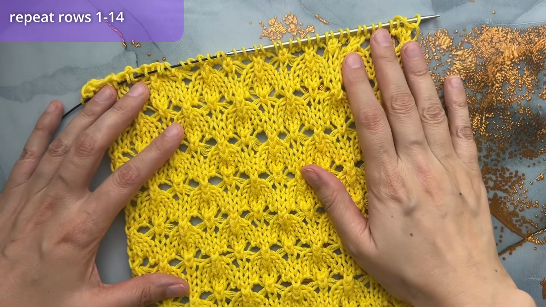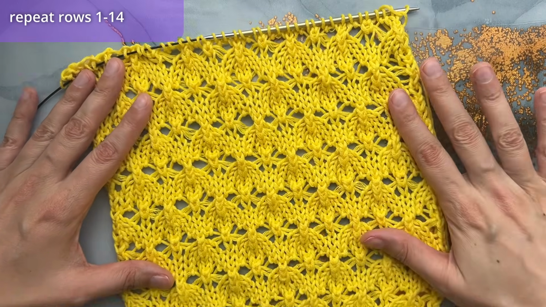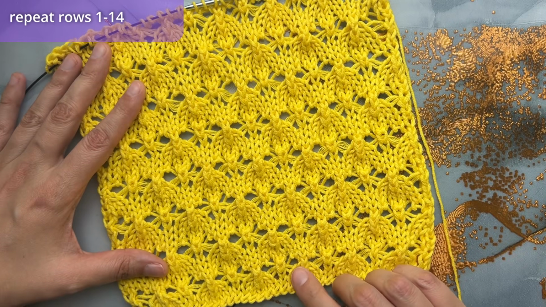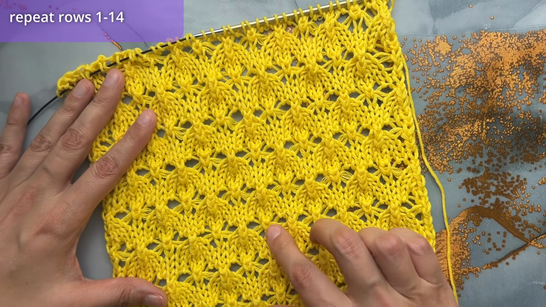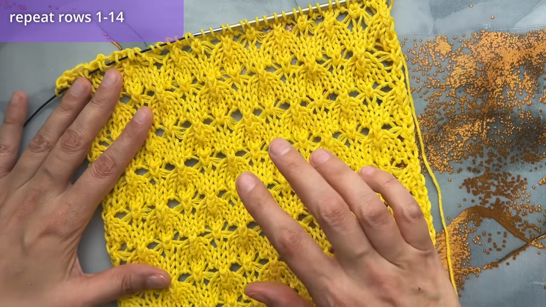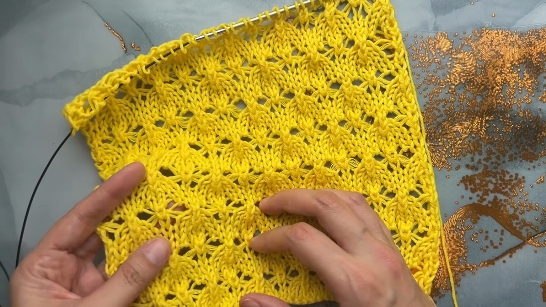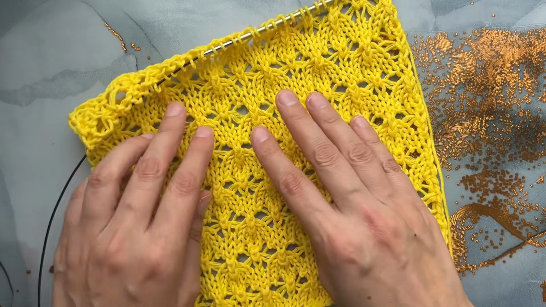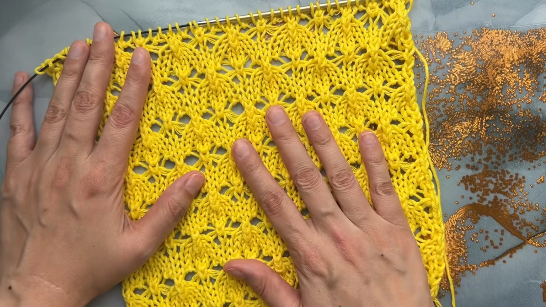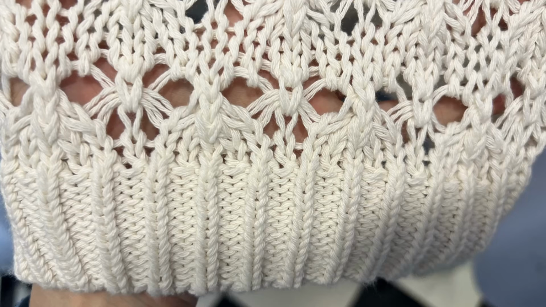And here I've knitted a few repeats in height. Here it turns out 1, 2, 3, 4, 5, 6, 7, 8. I have 4 repeats in height. Look at these butterflies or flowers, how they look. Now, in detail about how it's knitted.